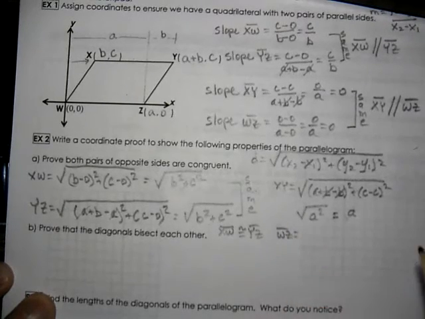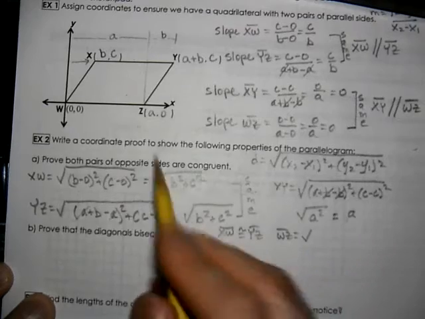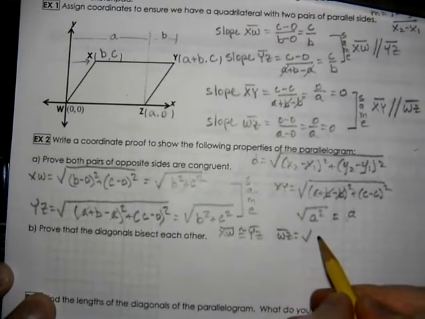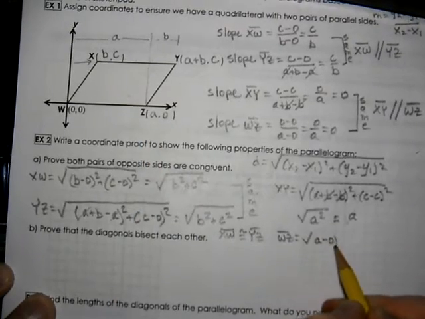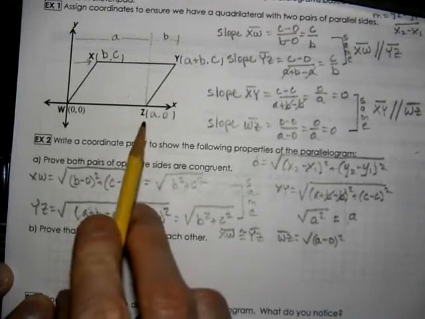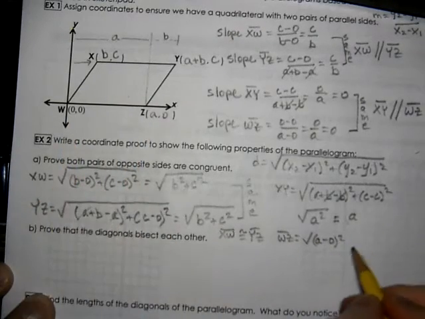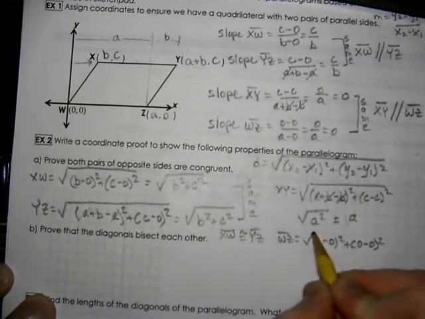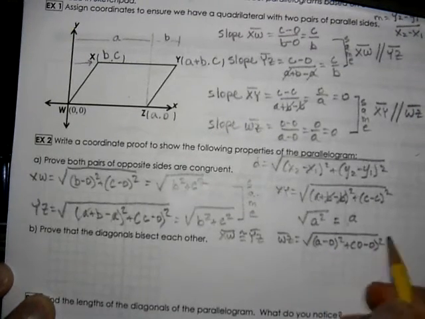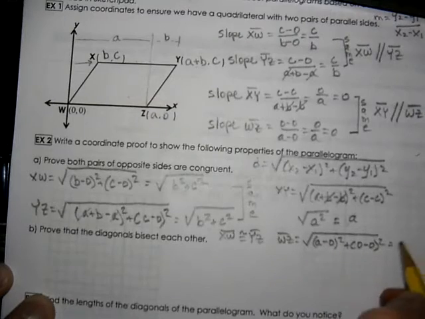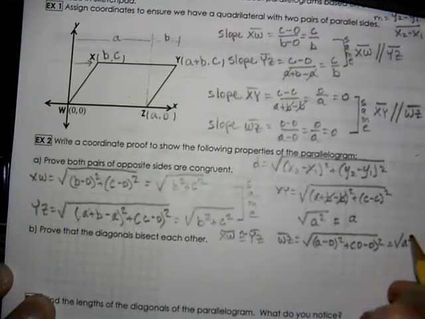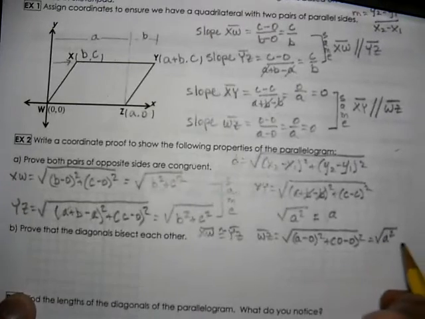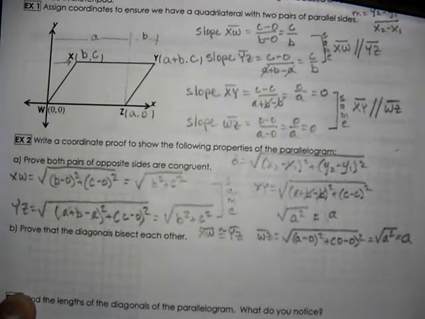WZ is going to be very similar to that. You have the a value, which is your x2 minus your x1, and your y2 minus your y1. So the zeros cross out, and you get a squared, and the square root of a squared is just a.